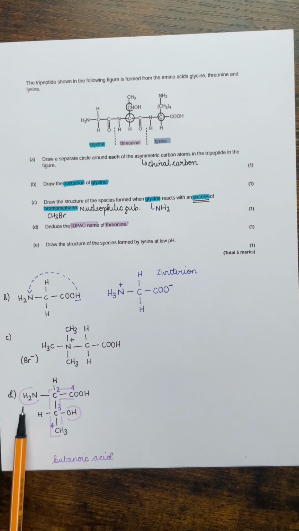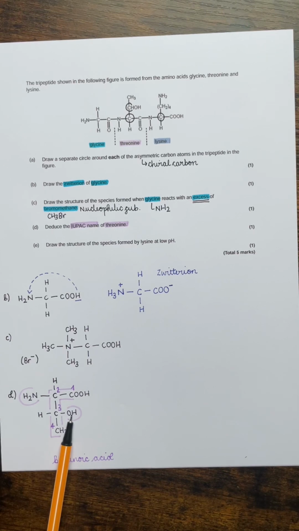And whenever we've got prefixes, it's not that we do it in numerical order, we do it in alphabetical order. So amino comes before hydroxy, because A comes before H in the alphabet. So this is also in numerical order, but if you had your amino group on a higher number, the amino would still come first in this scenario.